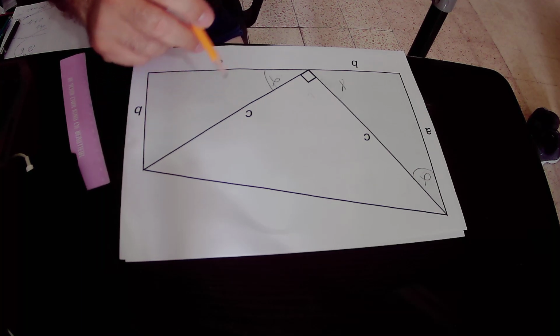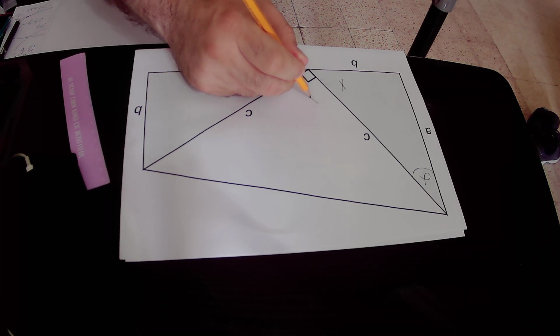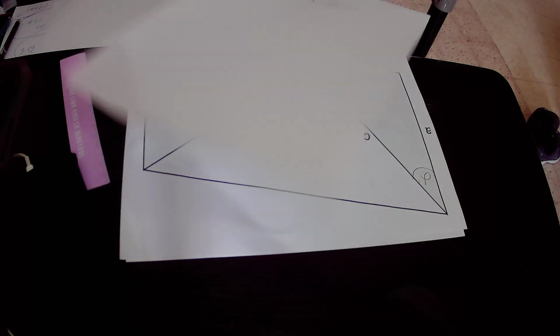We will name the angle between those two sides as y. Okay, but first of all, we will find what x is. Alpha plus 90 degrees plus x equals 180 degrees, as I showed you.